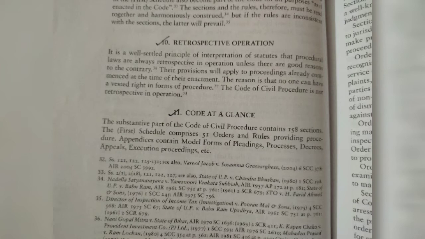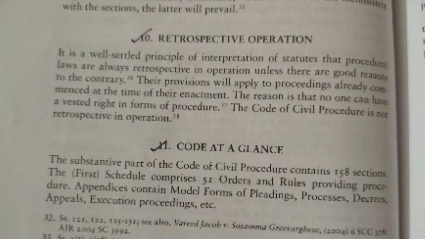So let's move on. It is a well settled principle of interpretation of statutes that procedural laws are always retrospective in operation unless there are good reasons to do the contrary. Their provisions will apply to proceedings already commenced at the time of their enactment. The reason is that no one can have a vested right in forms of procedure.